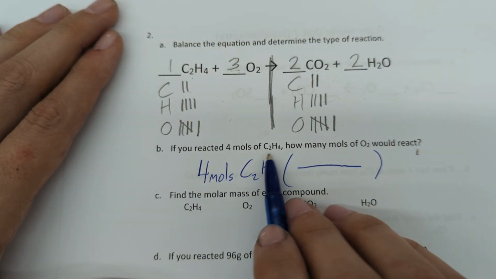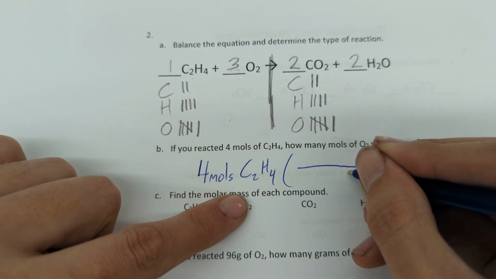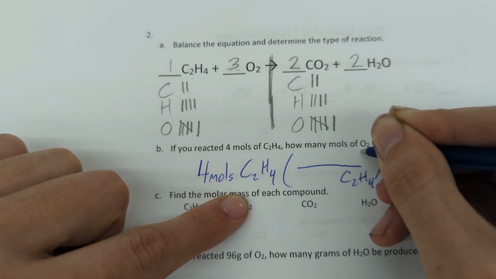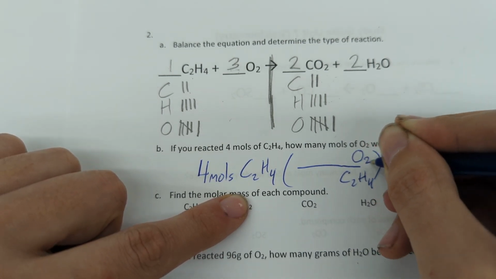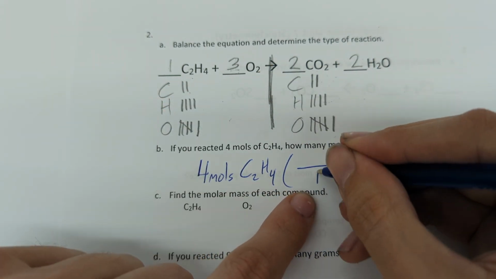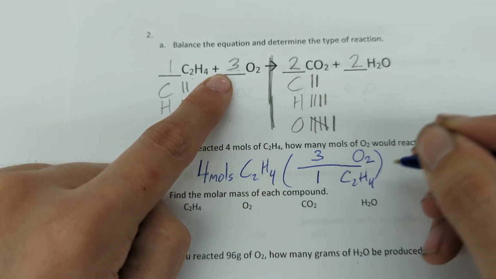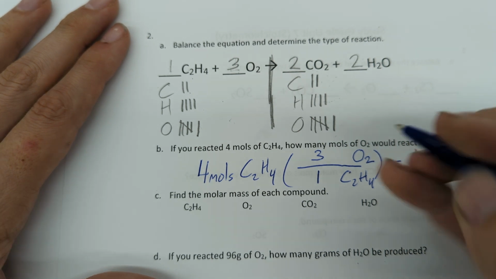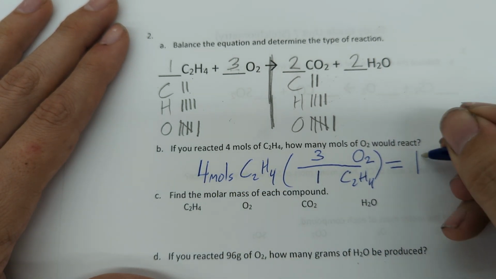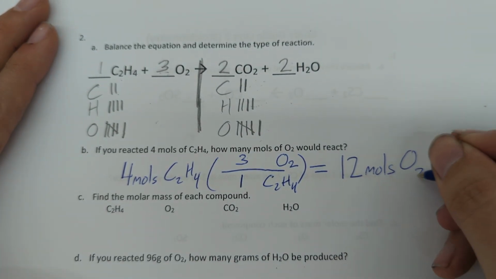So if I'm comparing my C2H4 with O2, I'm starting with C2H4, so it goes on bottom. And my O2 is what I'm trying to find, so that goes up top. And I plug in my coefficients. So what this means is for every 1 C2H4 I use, I'm going to need to use 3 O2s. When I do the math, 4 times 3 divided by 1, that would be 12 moles of O2.